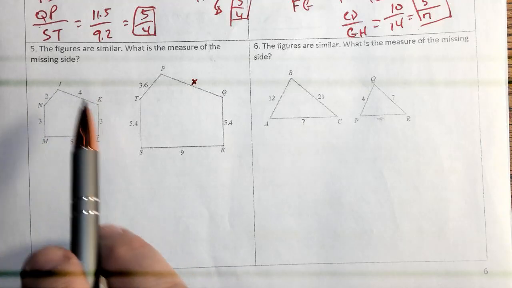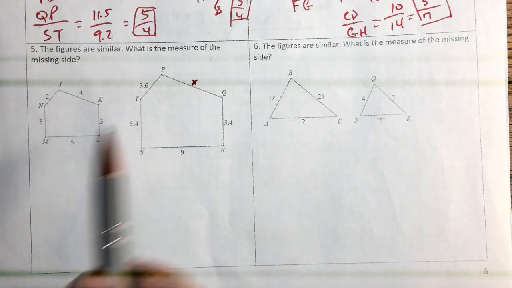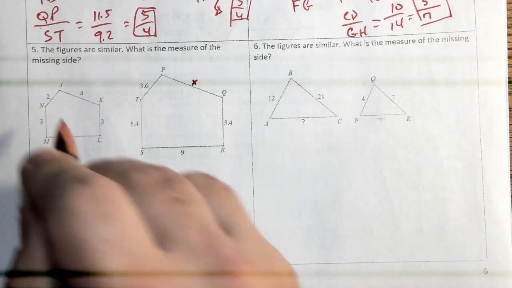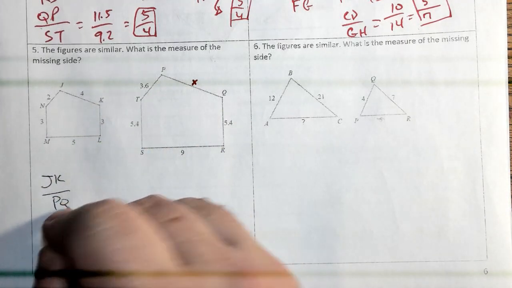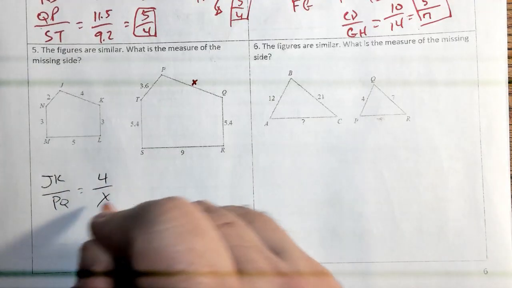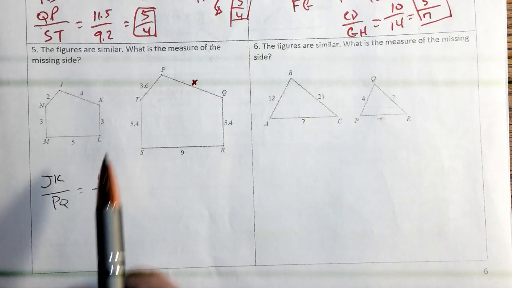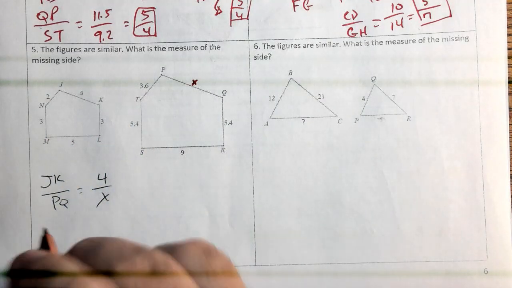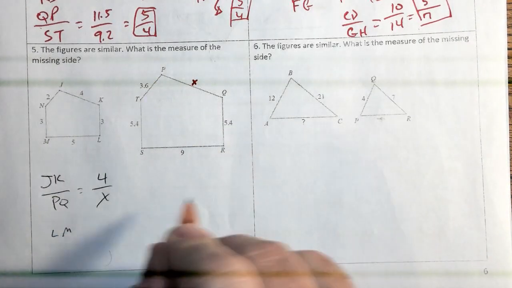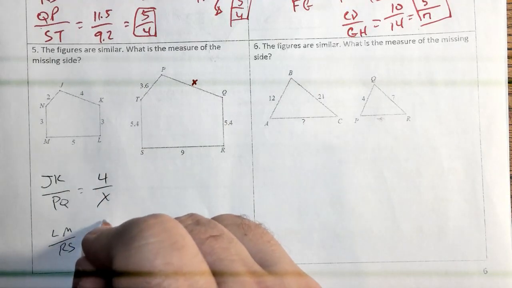To find out the missing measure, everything should be in proportion. This to this, this to this. So over here it's going to be JK over PQ, which is 4 over X. And then the other one we'll pick another that's in proportion. I like regular numbers. We'll just go LM, because we're going this way. LM over RS, which is 5 over 9.